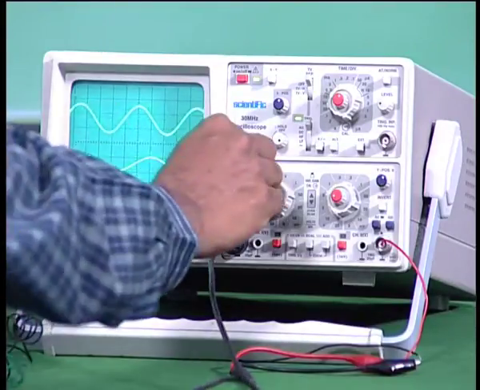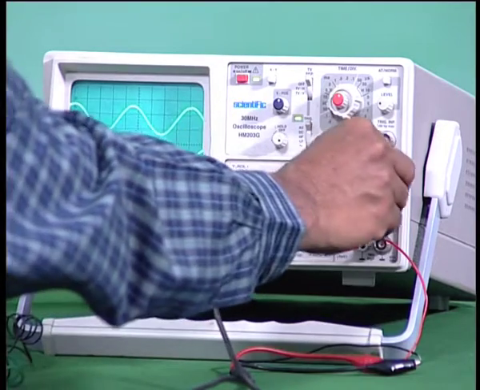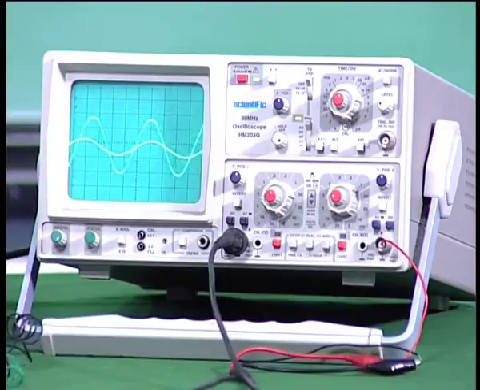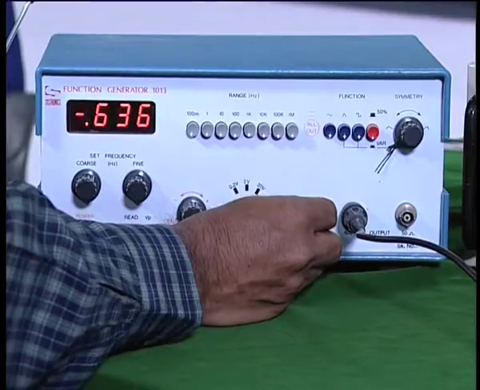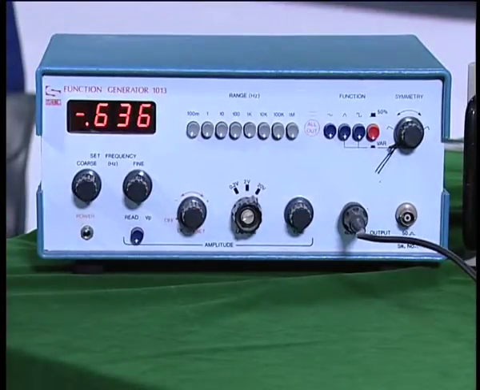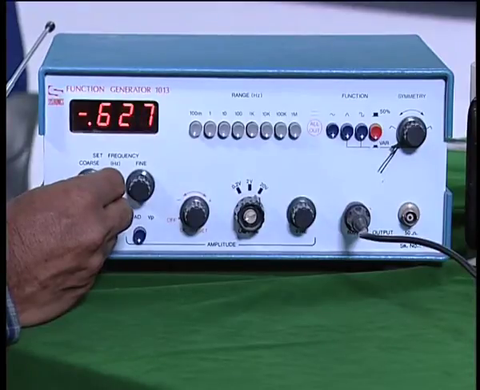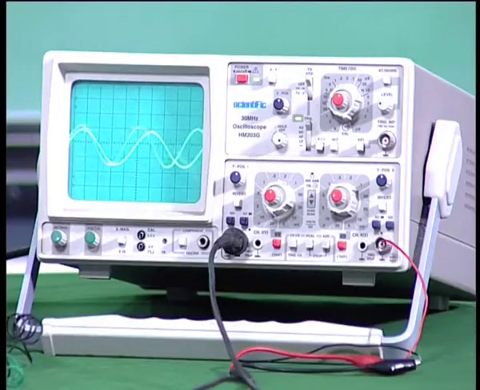I am using the oscilloscope to bring them together, and if necessary increase the amplitude, make the amplitude equal. I have made them almost equal amplitude, and then I will slowly change the frequency till you get some coincidence. This is almost coinciding. Let me try to adjust it steadily.